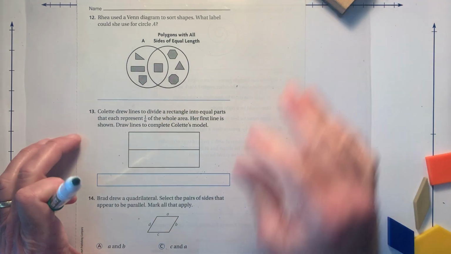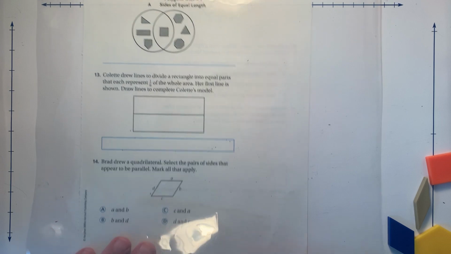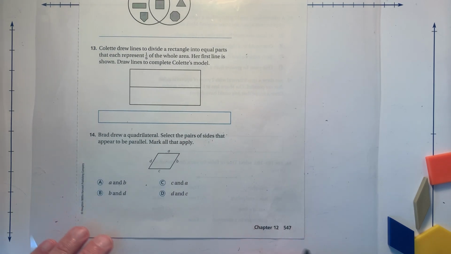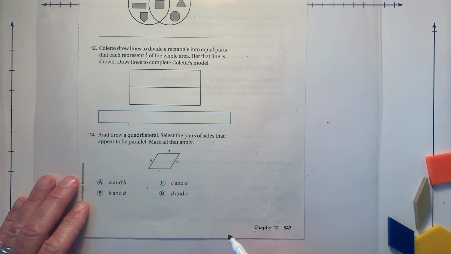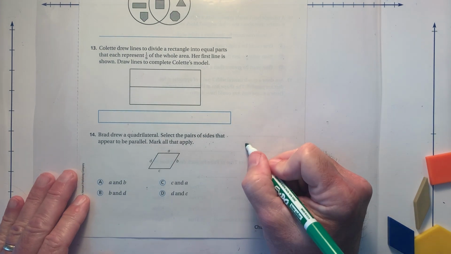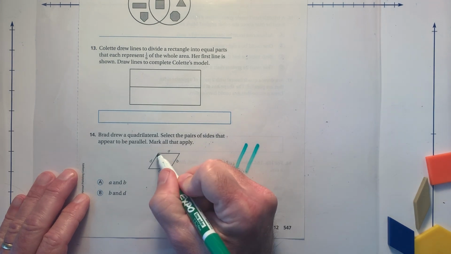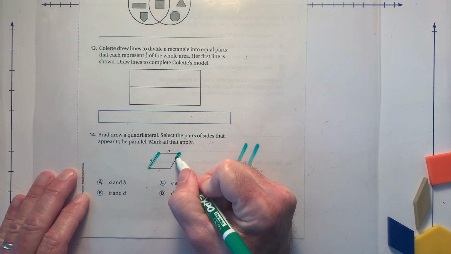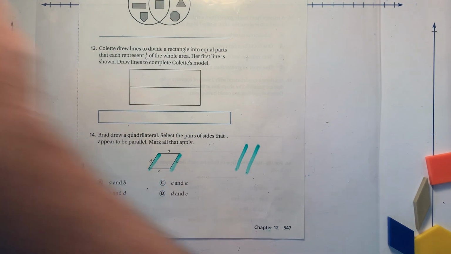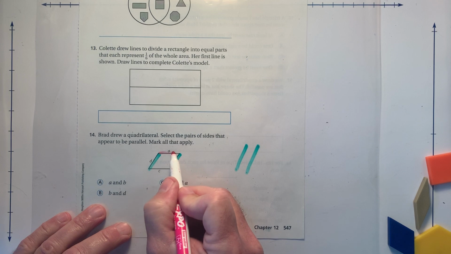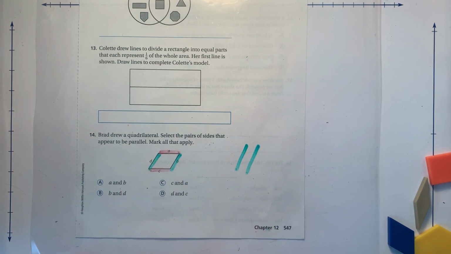Okay. Brad drew a quadrilateral. Select the pairs of sides that appear to be parallel. Mark all that apply. Okay, so in this case, which lines appear to be parallel? Remember, those are railroad tracks. They go side by side. They never touch each other. Well, in this case, I'm going to draw green to show those look like they will never touch. And I will draw some pink lines, specifically a different color. And those lines appear to never touch.